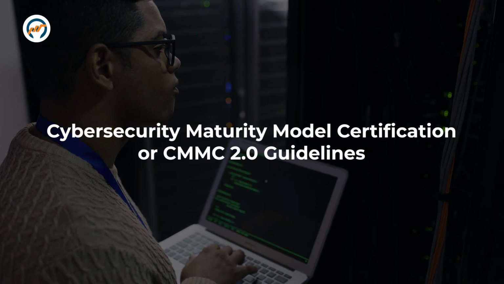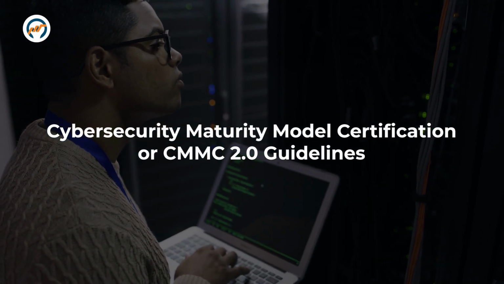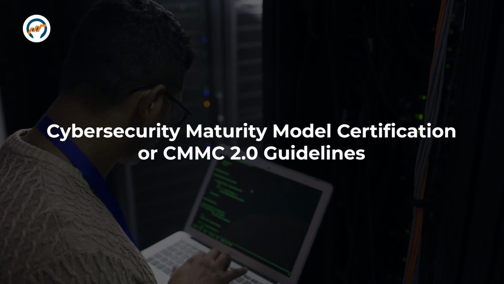As the cybersecurity landscape keeps getting more complex, government agencies are demanding more from private contractors by updating the Cybersecurity Maturity Model Certification, also known as CMMC 2.0 guidelines. Contractors are left with no choice but to bolster their cybersecurity protections or run the risk of losing the Department of Defense contracts eligibility to their competitors.